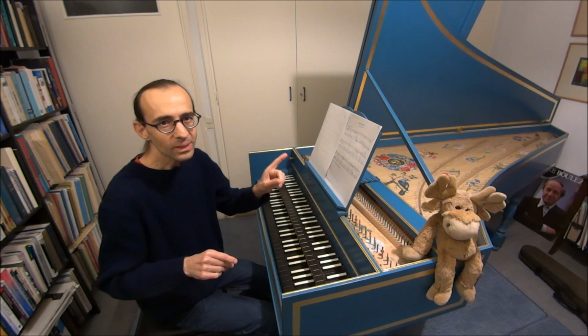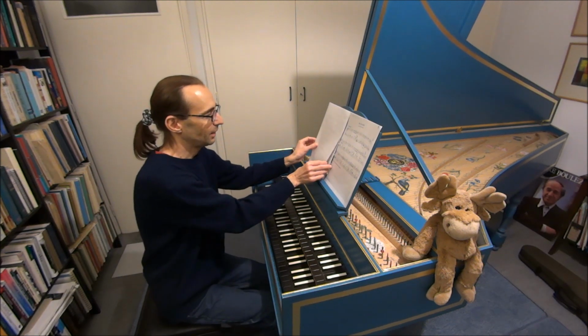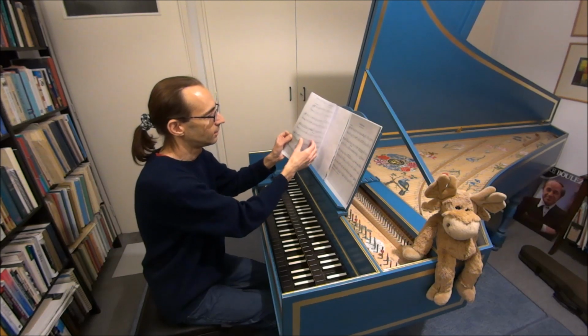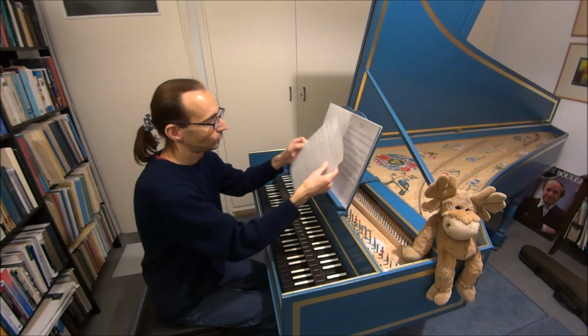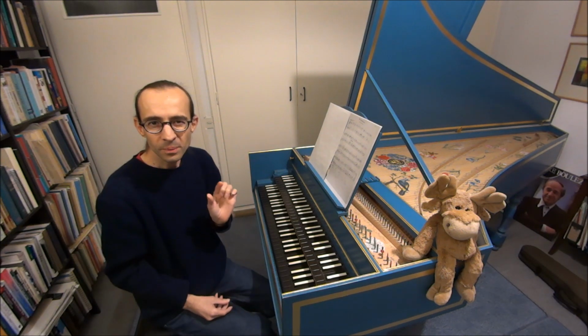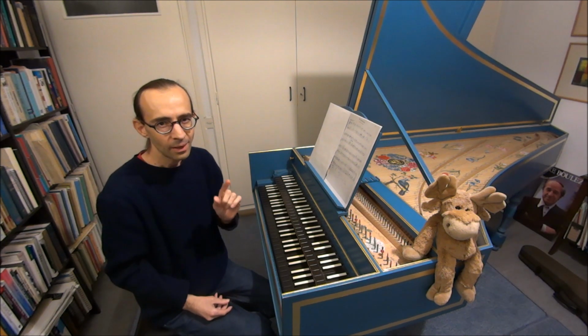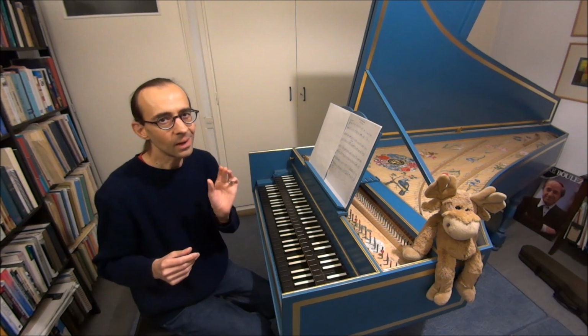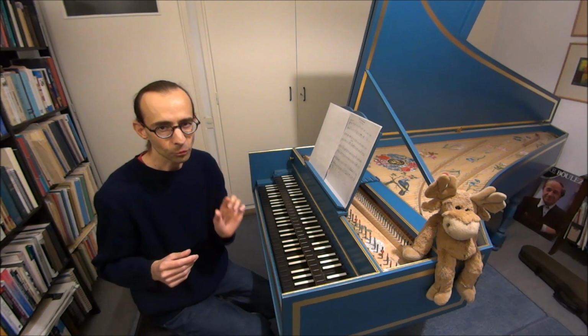Let's turn now to the Sarabande, and let me get to that page. The first feature of this piece I would like to point out has to do with a chromatic gesture we also find in other sarabandes by Geoffroy.